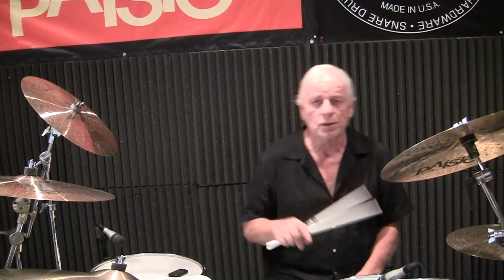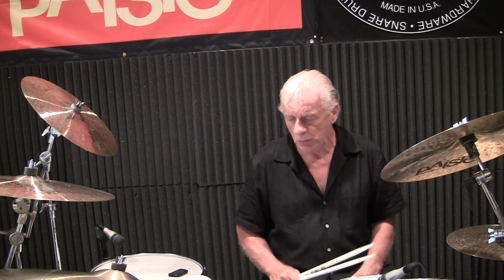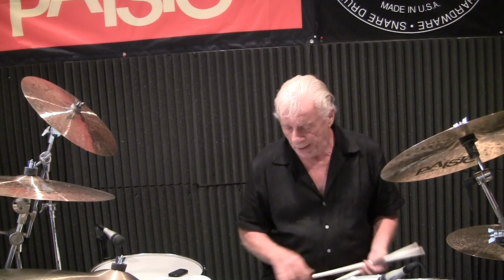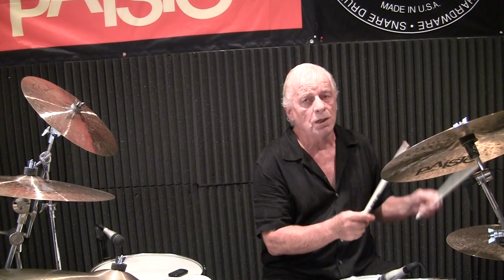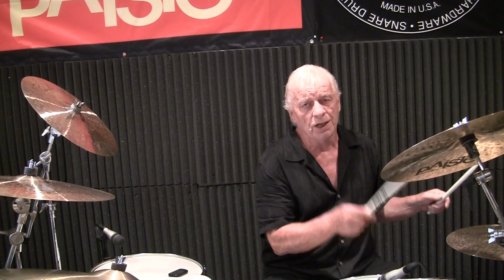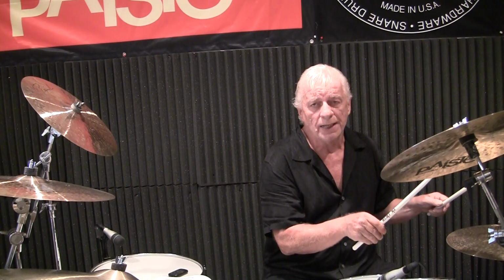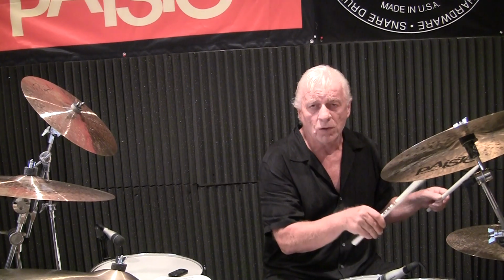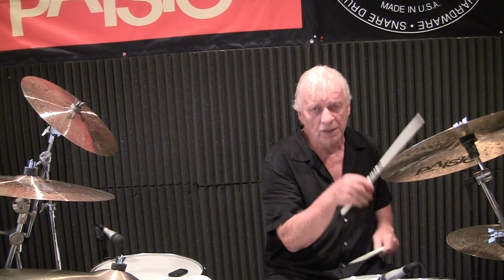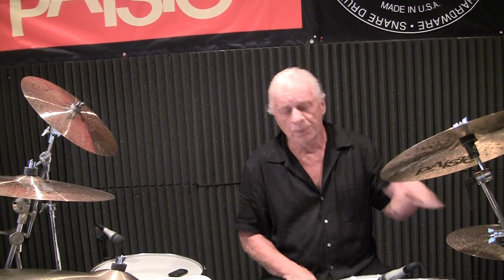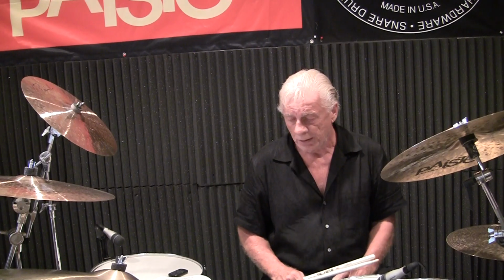Now we're going to go backward a little bit here, as I explained to you before, the difference between straight up and down and swung. We're on page 30, the first measure. Straight up and down, which is 1 and 2 and 3 and 4. Swung would be 1 and 2 and 3 and 4 and. Now the reason why I played it on the hi-hat is so you could hear me somewhat. The snare drum kind of drowns my voice out.